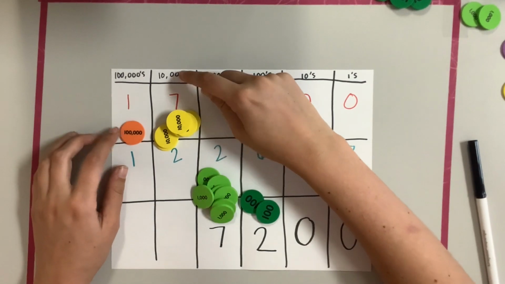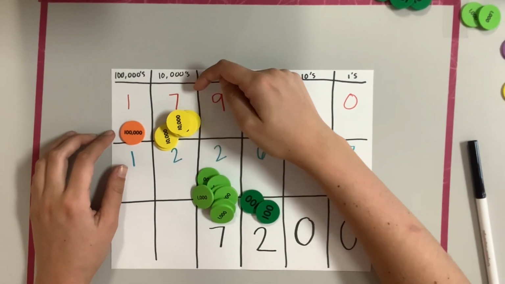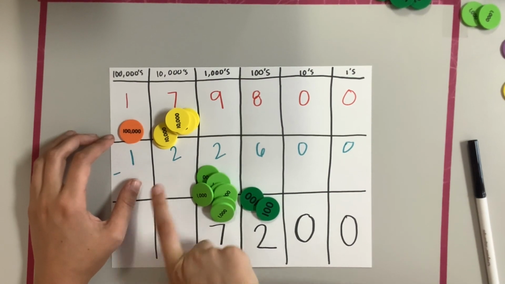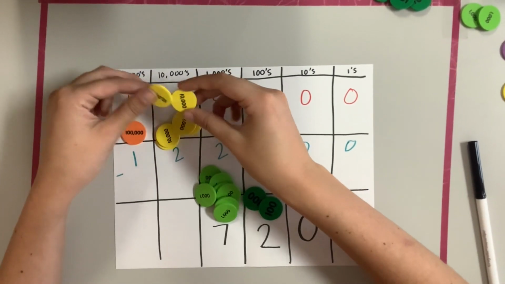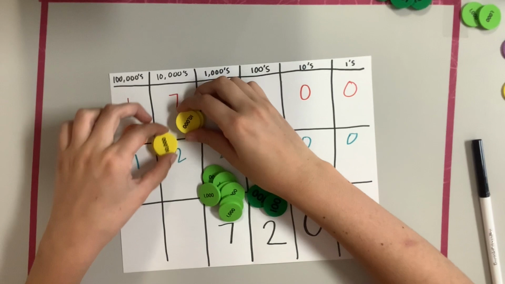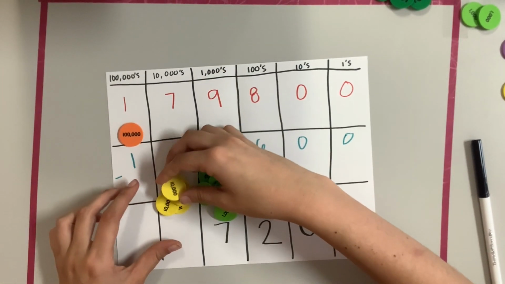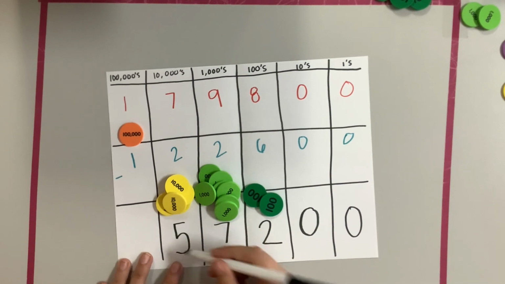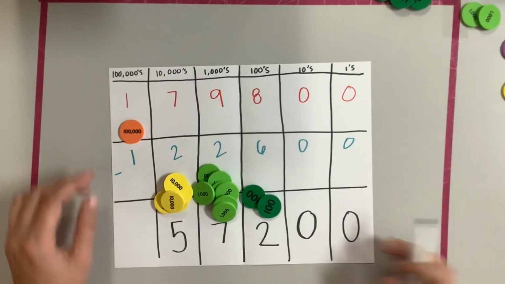I have 7 10,000s, so 70,000. It wants me to take away 2 10,000s, which is 20,000, so 10, 20,000. I'm left with 1, 2, 3, 4, 5 10,000s. So I'm left with a 5 in the 10,000s place.